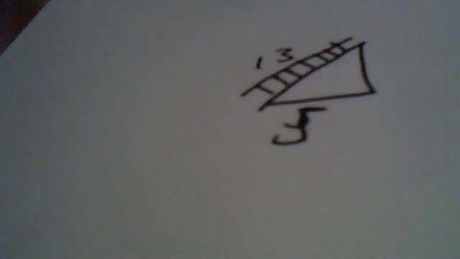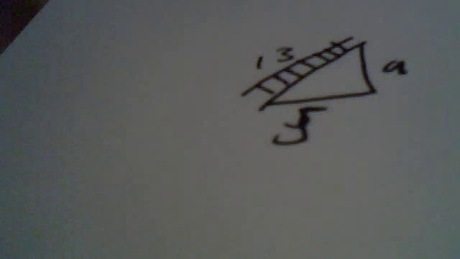So it says that it's 5 feet away from the wall, so we'll put that at 5. That's a 5, by the way. Let me straighten it out. 5. And it says that the ladder is 13 feet going across. So we're trying to figure out how tall the wall is, which is A.